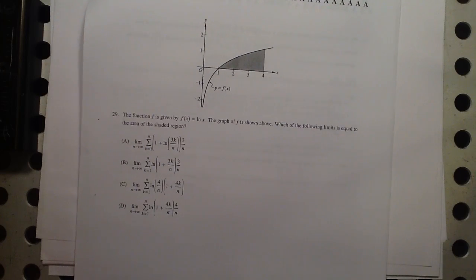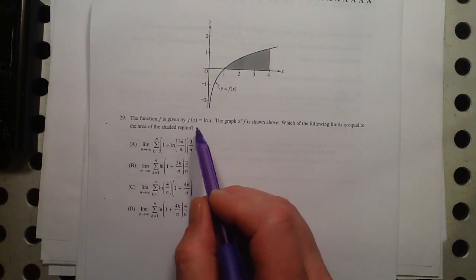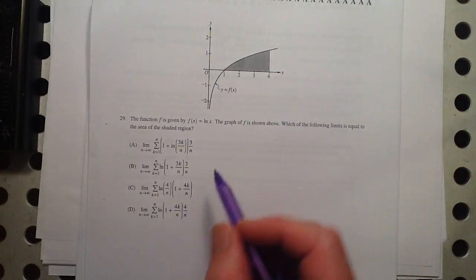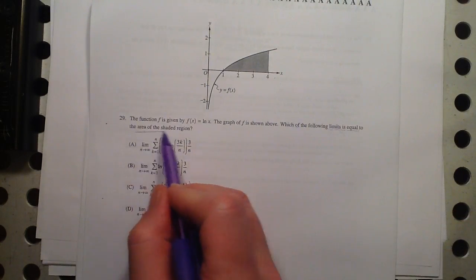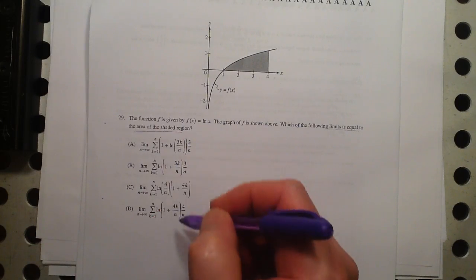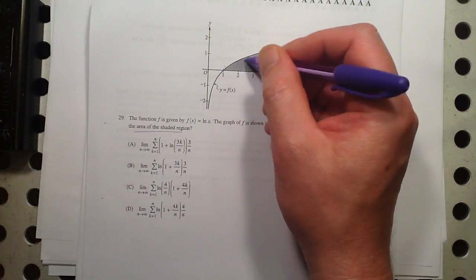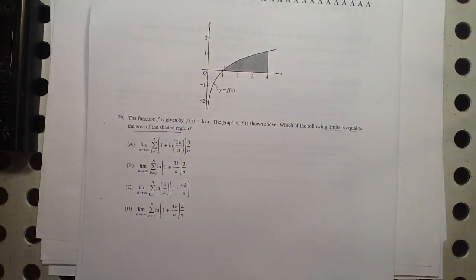All right, number 29. Function f is given by this. It's just the natural log function, graph shown above. Which of the following limits is equal to the area of the shaded region? So this is like dividing it up into rectangles and letting the number of rectangles approach infinity.